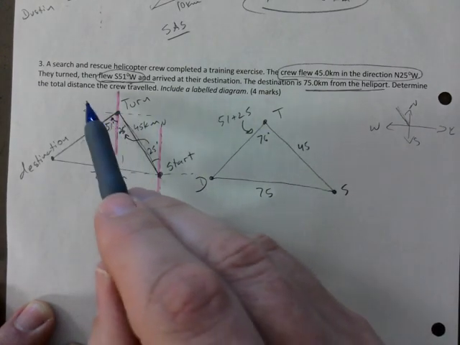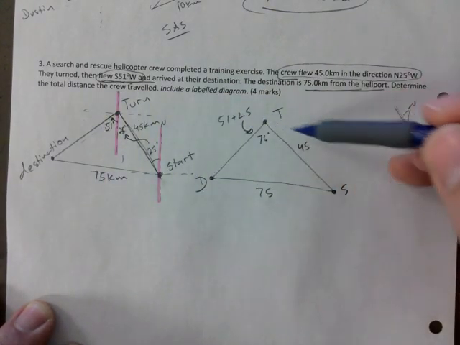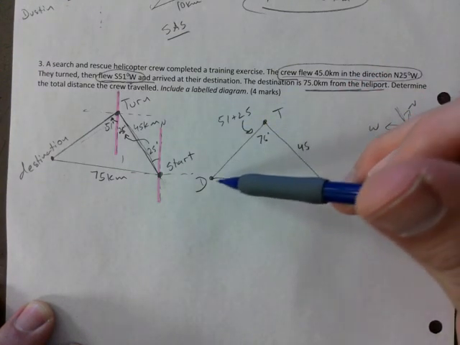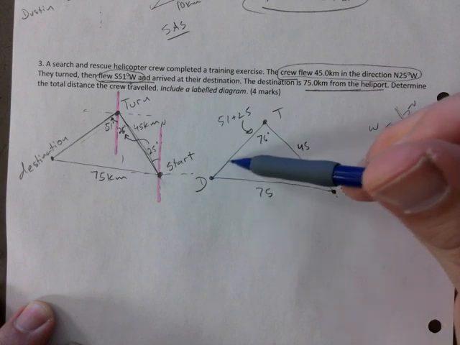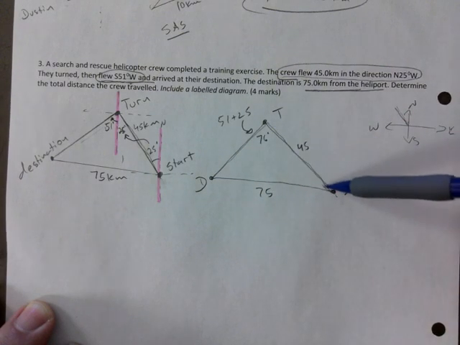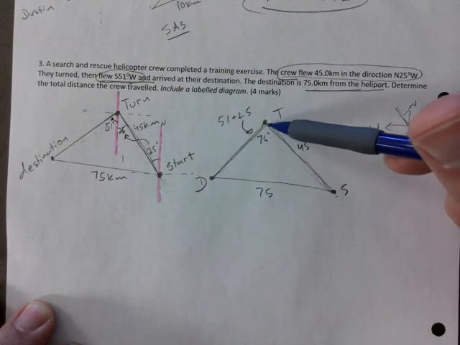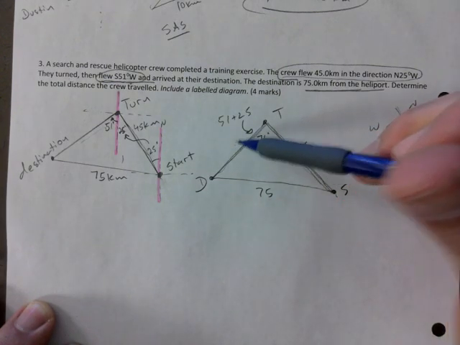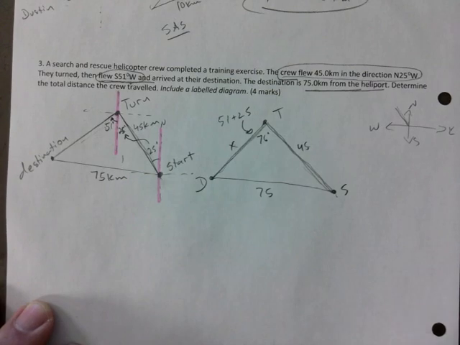What is it asking? Total distance traveled. So total distance from start to here. We want to add up these two sides, which we need to define first. So I'm going to call this x.